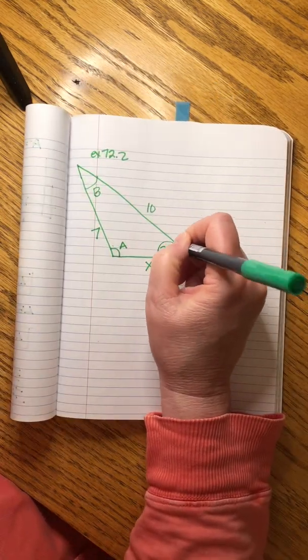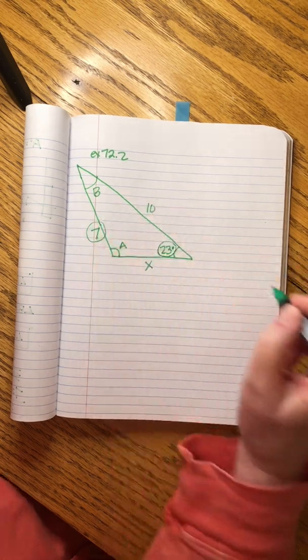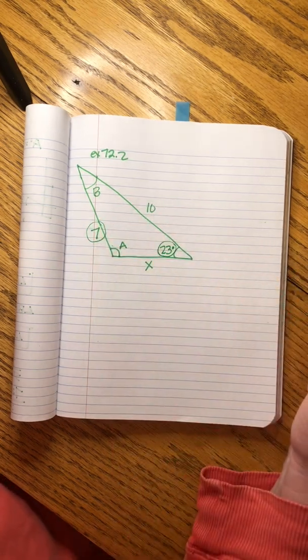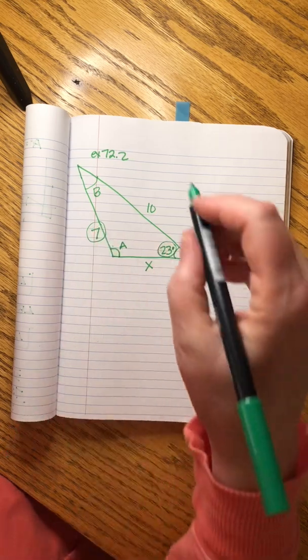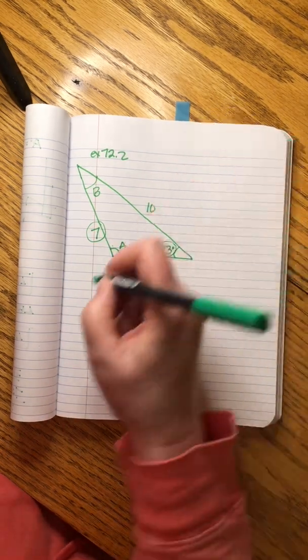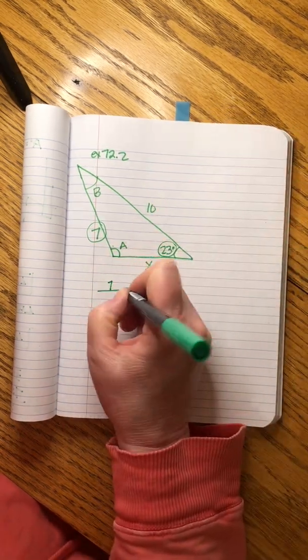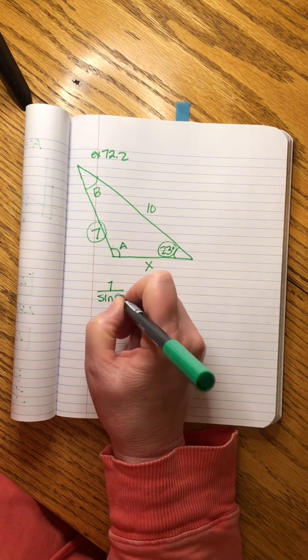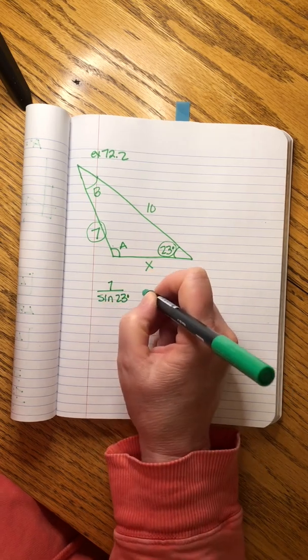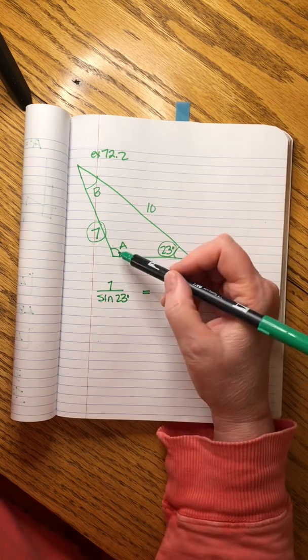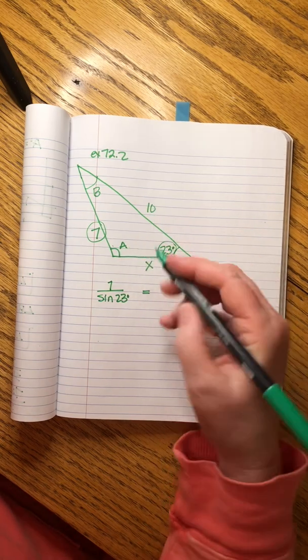Here's our anchor proportion. This is where we have an angle and a side that are partners, and so they'll be our anchor. I'm going to write them here: 7 over the sine of 23 degrees. And then let's do the same thing we did last time. It worked out pretty well. 10 over the sine of A degrees.